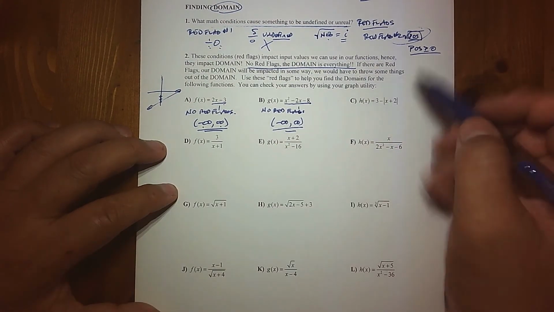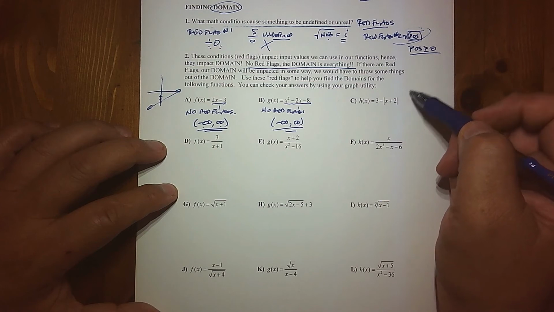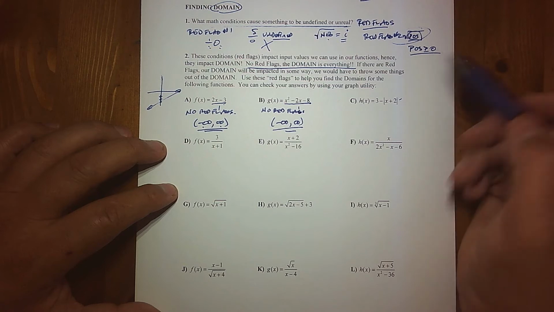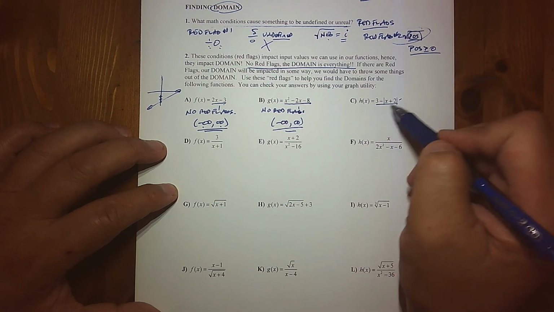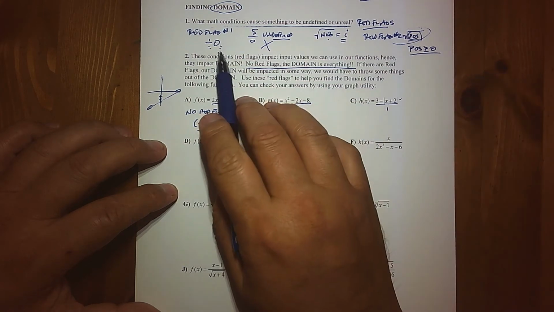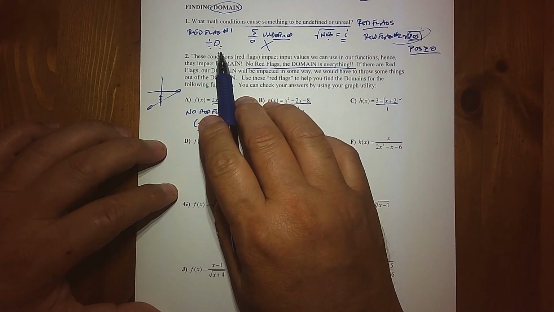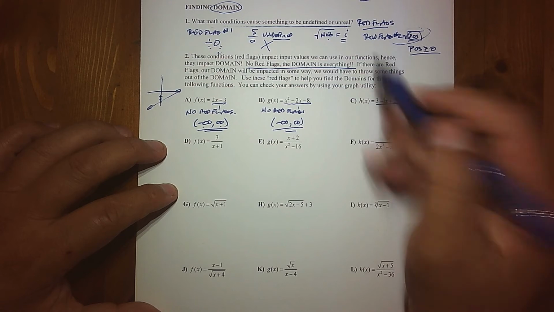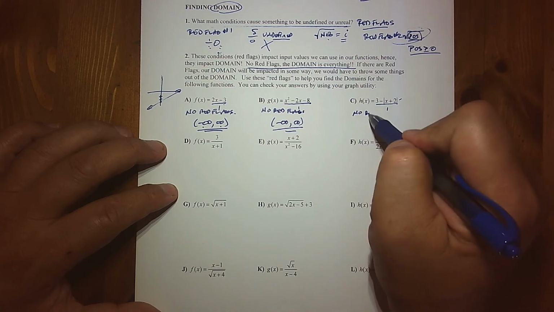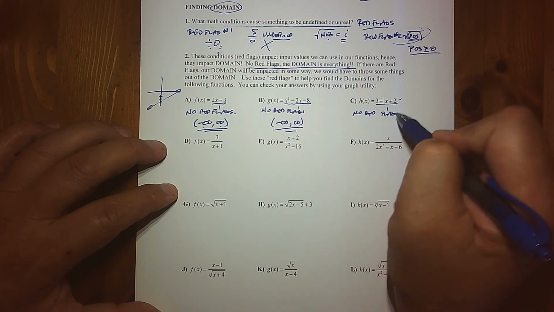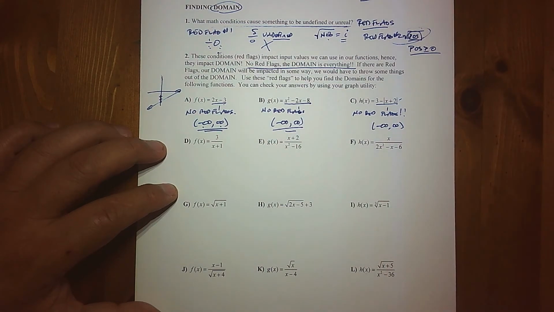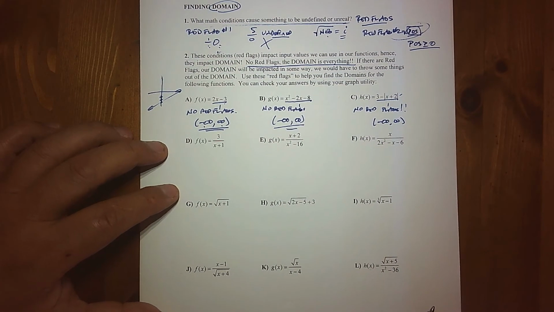Last but not least, C, we have an absolute value function, right? That's what the h of x is. Again, absolute values create their own situation, but this technically is all over 1. So no red flag number 1, no division by 0. And I see an absolute value, but I don't see any radicals. So that basically tells me, again, we have no red flags. And so my domain is a very strong one, from -infinity to infinity.